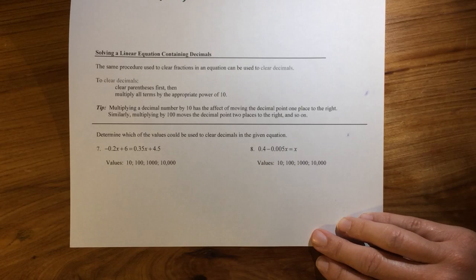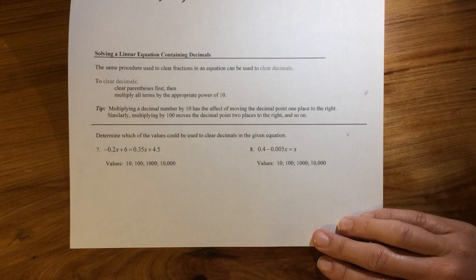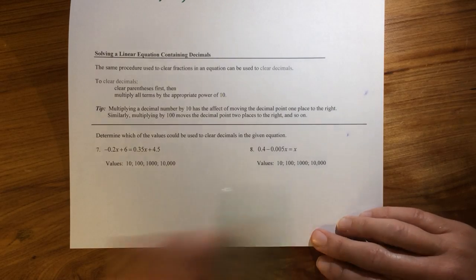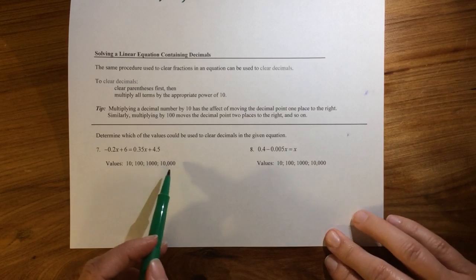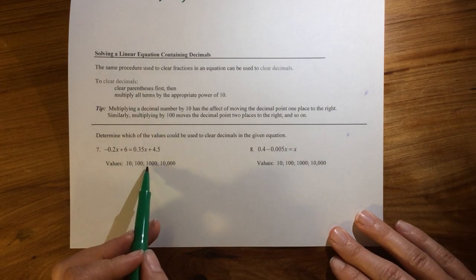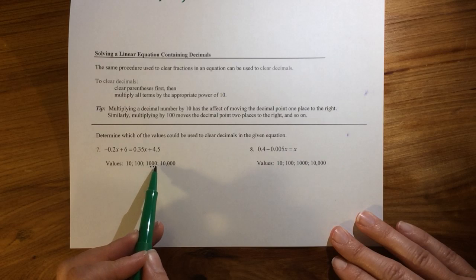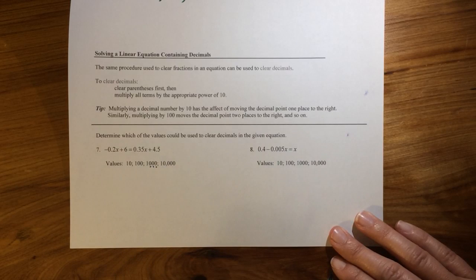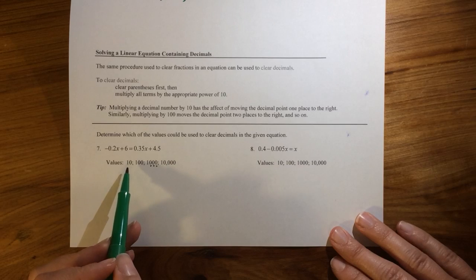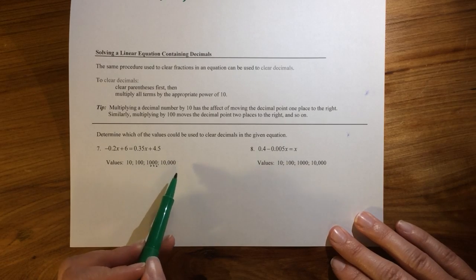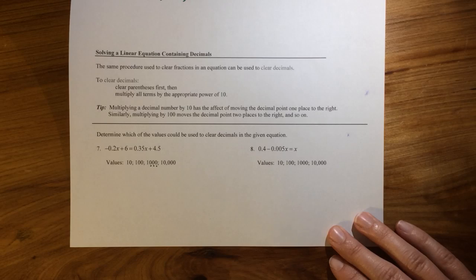Multiplying a decimal number by 10 has the effect of moving the decimal point one place to the right. Similarly, multiplying by 100 moves the decimal point 2 places to the right, and so on. So if we look at number 7 down here, values, we've got 1,000 and 10,000. However many zeros are behind the 1, that's how many places it moves your decimal, okay? So 10 moves the decimal once, 100 moves it twice, so 10,000 would move the decimal how many times? 4, right? 4 times to the right.